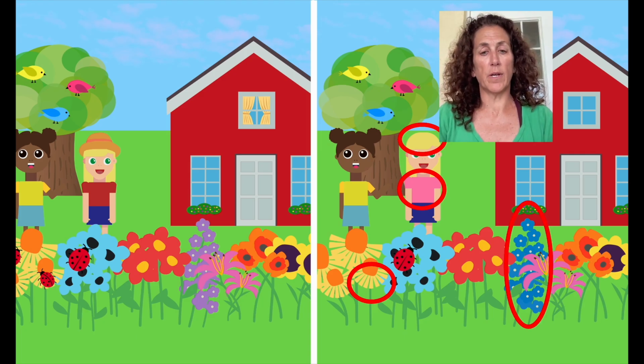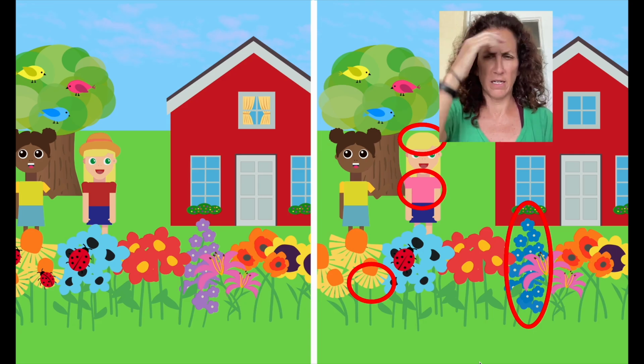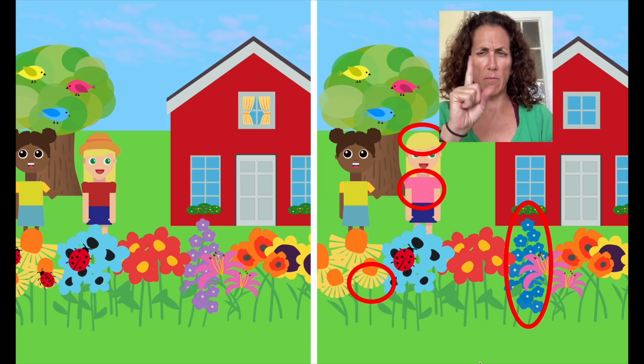So far, we have 1, 2, 3, 4 differences. There's one more difference. Can you find it? Do you see one more difference?